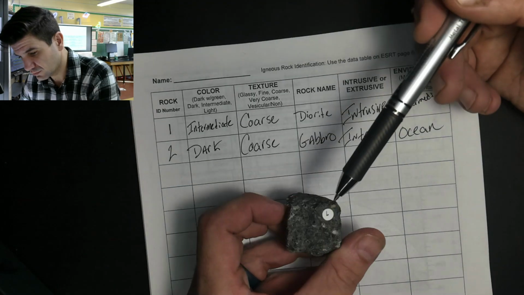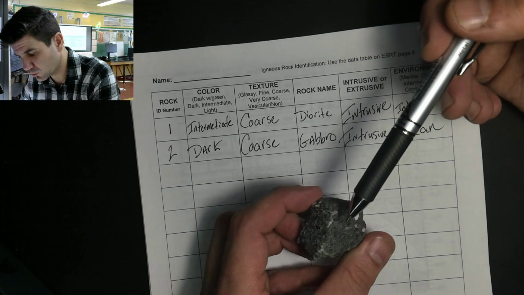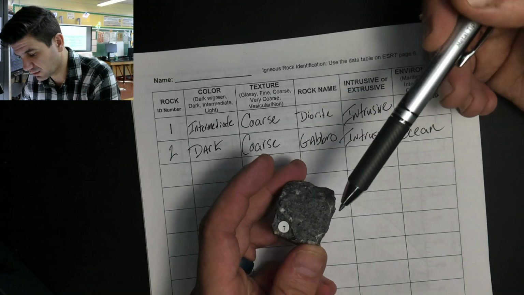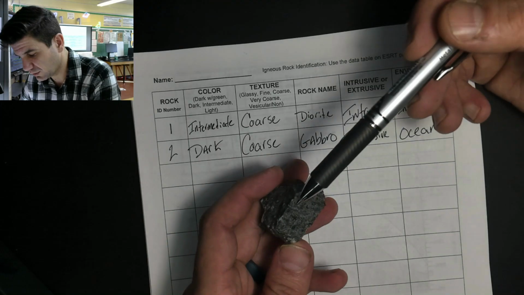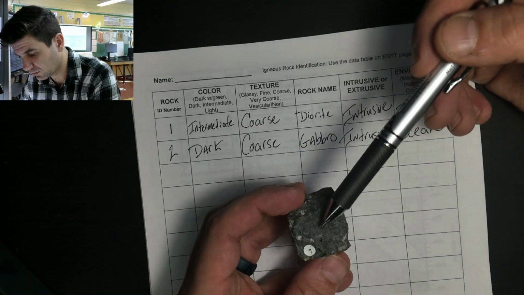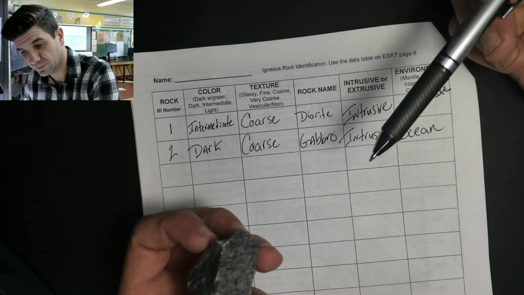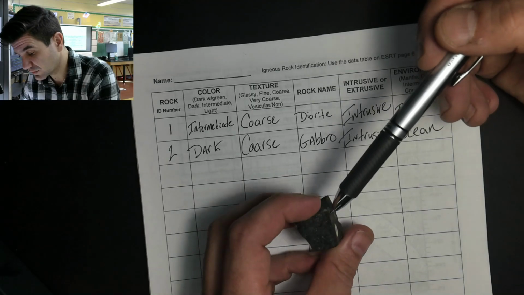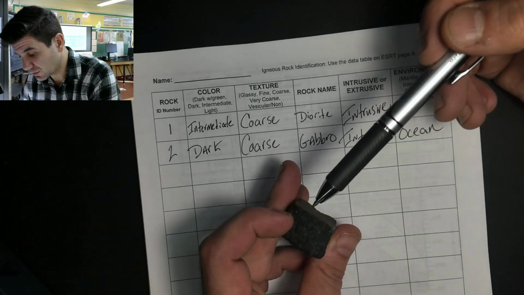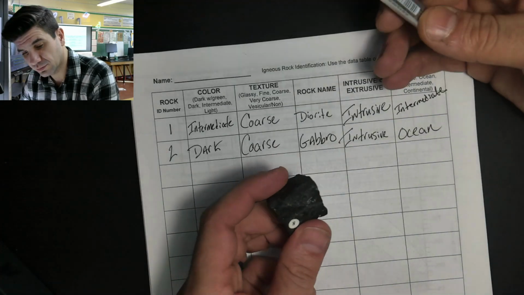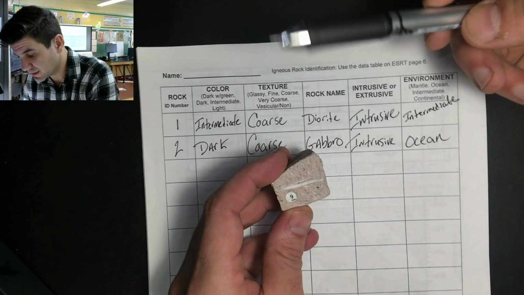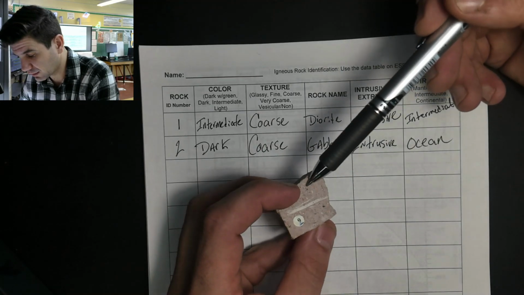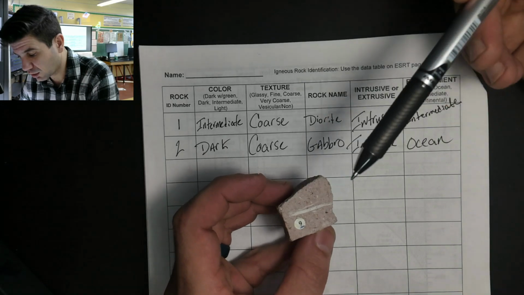7. Color on this guy I would definitely say is somewhere towards the middle, or intermediate. It's not light, it's not dark. I do have some visible crystals, but for the most part it's this very fine texture, small crystals. 8, very fine crystals, right? No gas holes, nothing weird like that. Very dark. 9, once again, no gas holes or anything. Very light for the most part, but definitely small crystals.